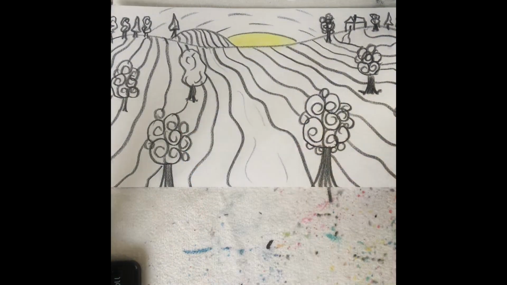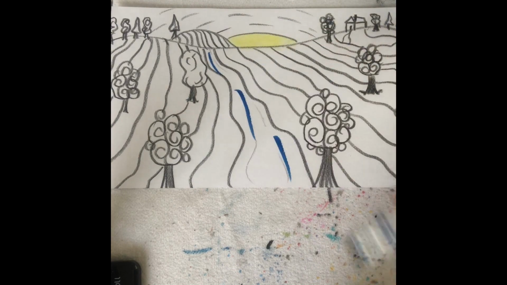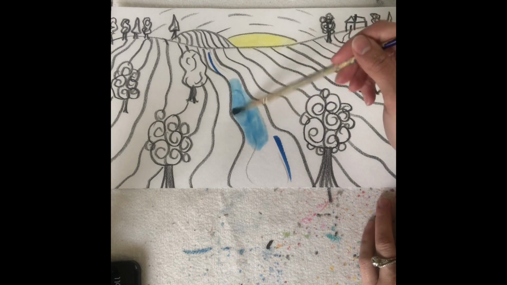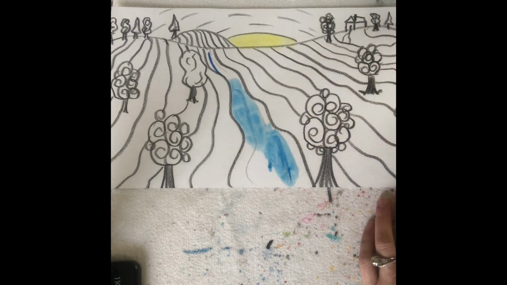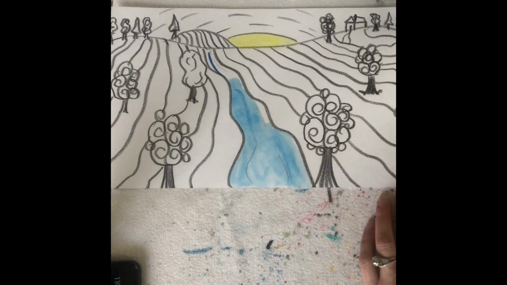Next, I'm going to fill in my water. So to do my water, I'm going to use some blue, but I'm only going to put a few little lines because I want it to be really light blue. So the less marker I use, the lighter it's going to be. And here I added the water. So if I added more marker, it would get darker and darker. So here I'm really spreading it out for a nice light shade of blue.